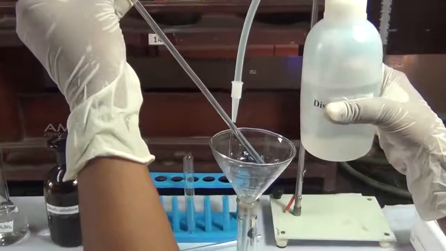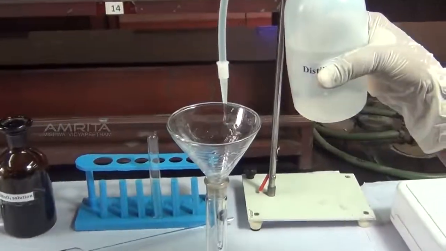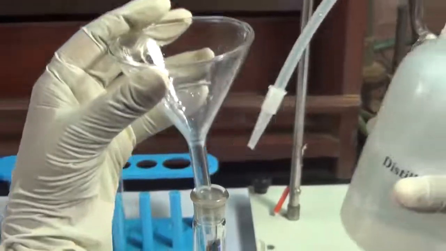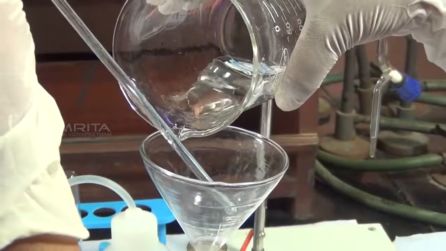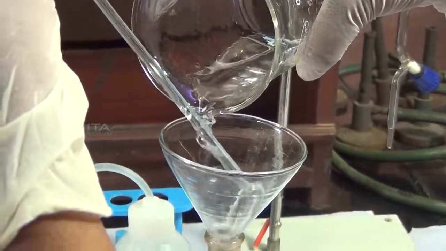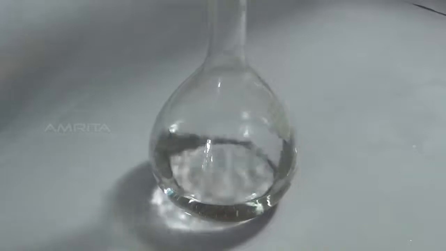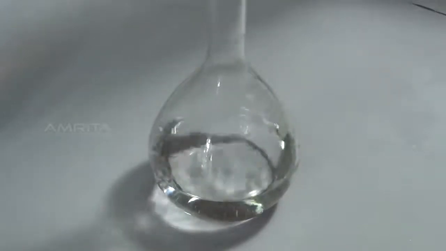Wash the beaker, glass rod, funnel and funnel tip 2 or 3 times with distilled water to be certain none of the solution has stuck to the equipment and that all solution has been transferred to the standard flask.